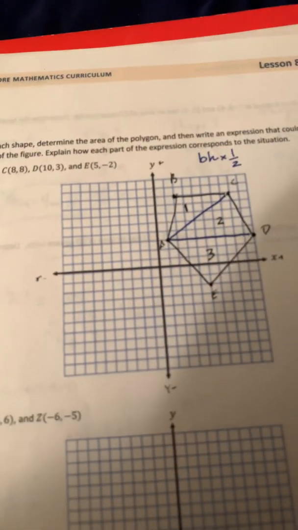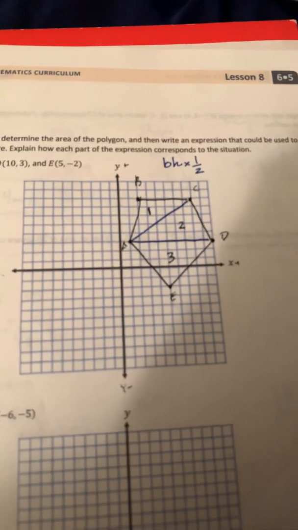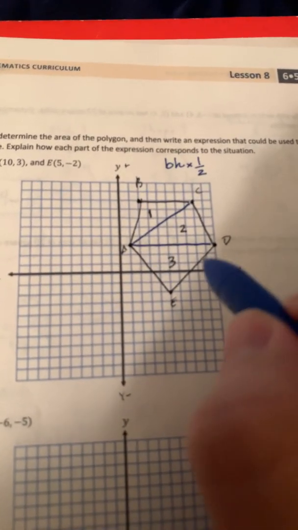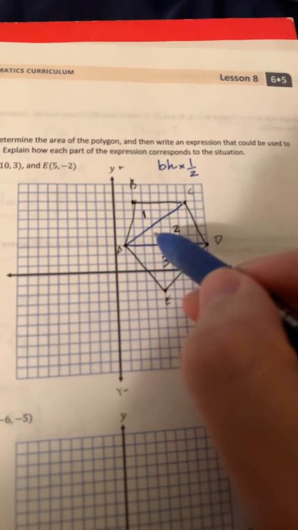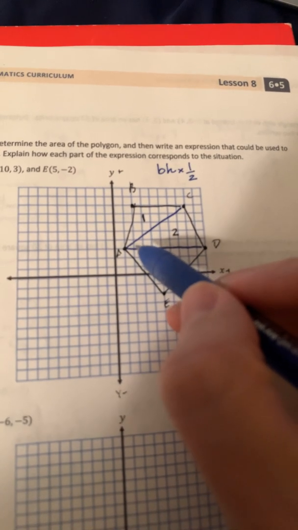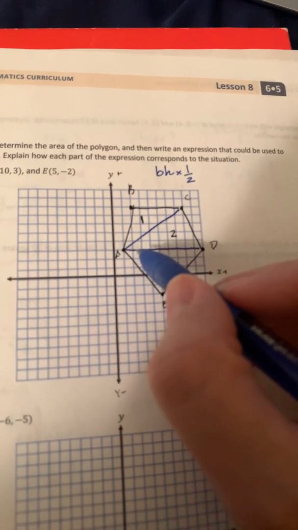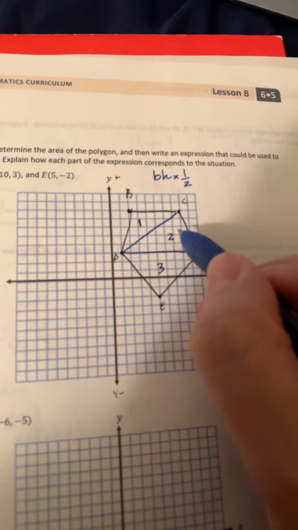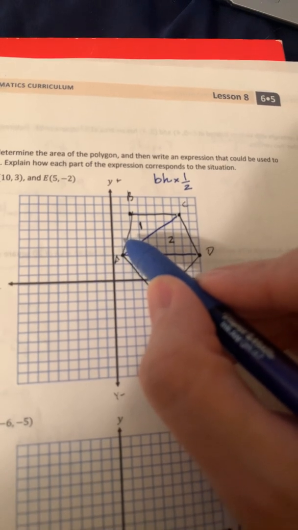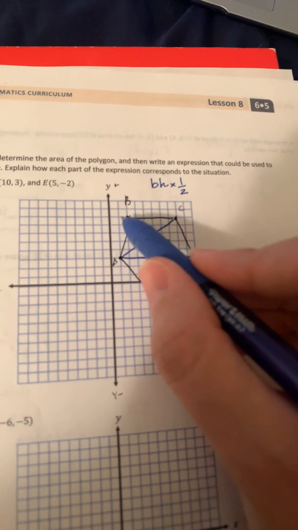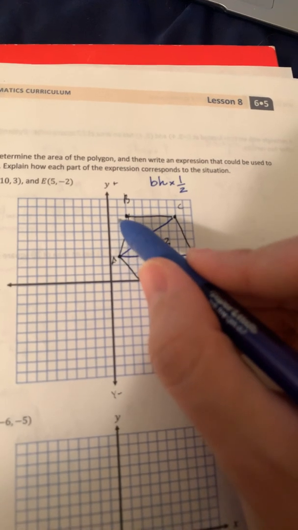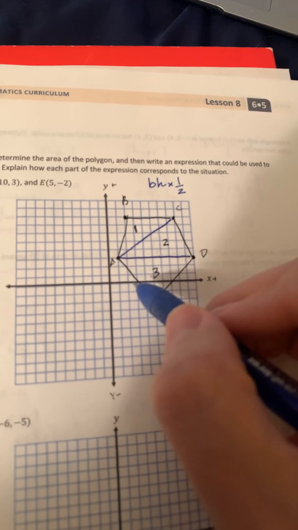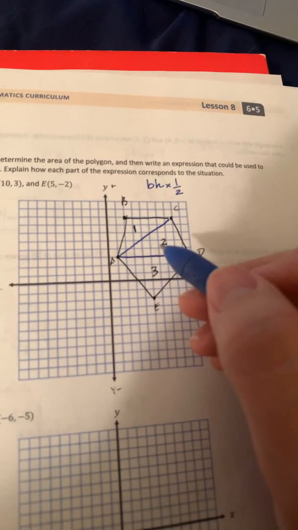Okay, so I'm going to focus on triangle 1, and the very first thing that I need to find is the base and the height. In order for me to find the base, look at what I'm going to do here. I'm going to start from here and go 1, 2, 3, 4, 5, 6. And then the height is 1, 2, 3, 4, 5, and you can actually connect it with little dotted lines to help you. So that's pretty neat there, right?